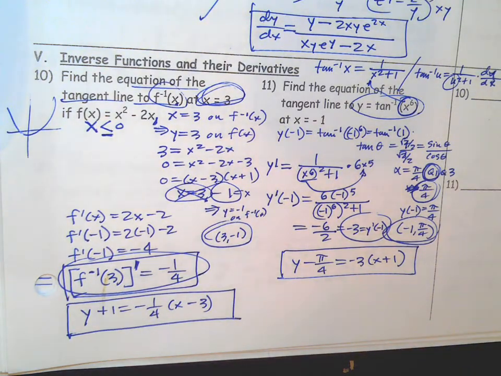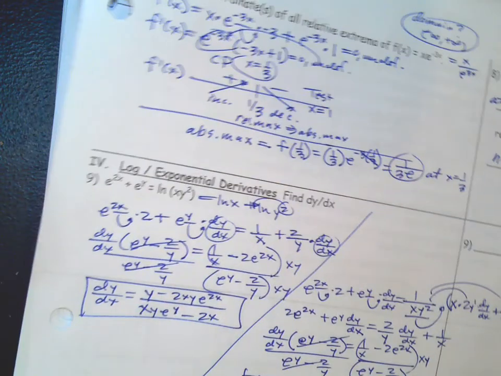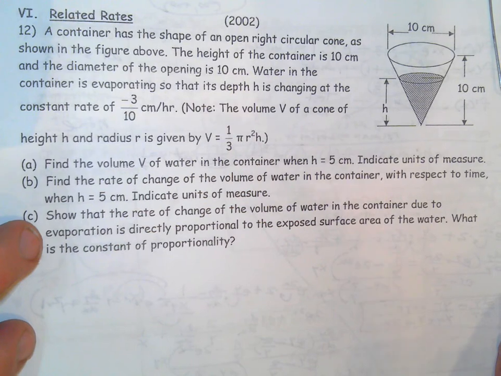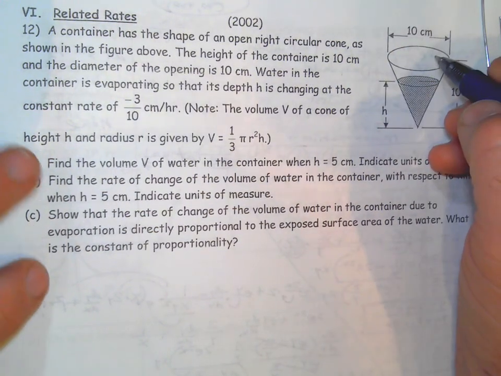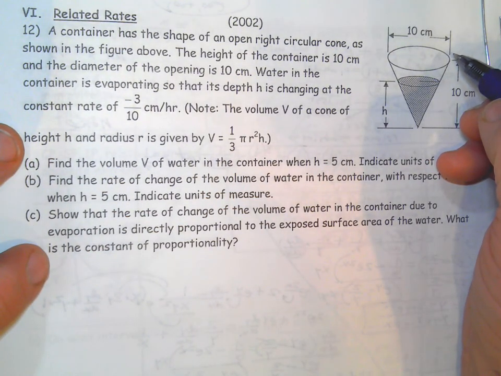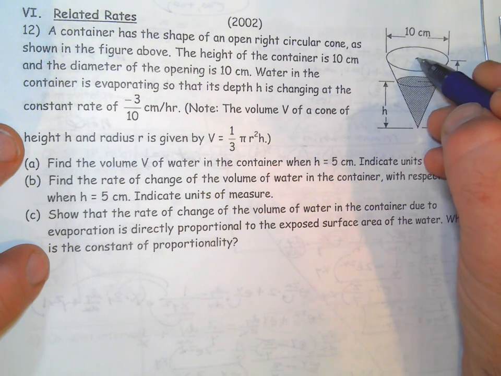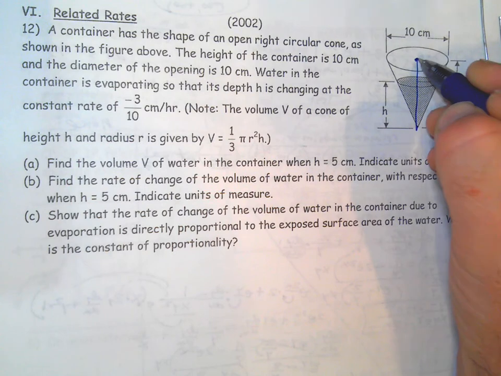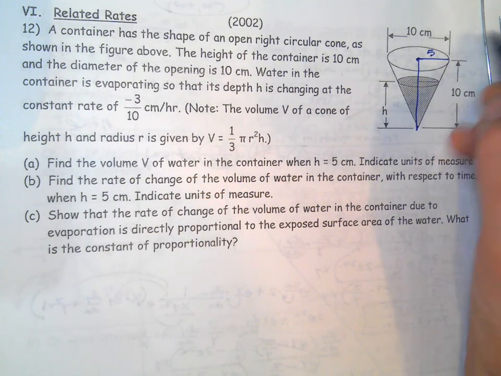All right. A lot of good stuff. Okay, one last related rates problem. Good times, a cone problem. Feels like a cone could be a very realistic option. The container has the shape of an open circular cone as shown in the figure above. The height of the container is 10 centimeters, and the diameter of the opening is 10 centimeters, which means the radius would be 5, right?